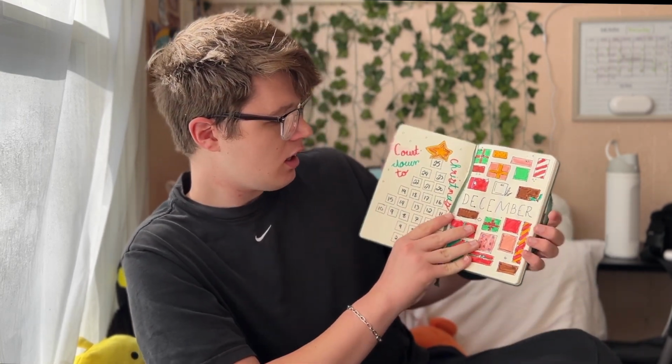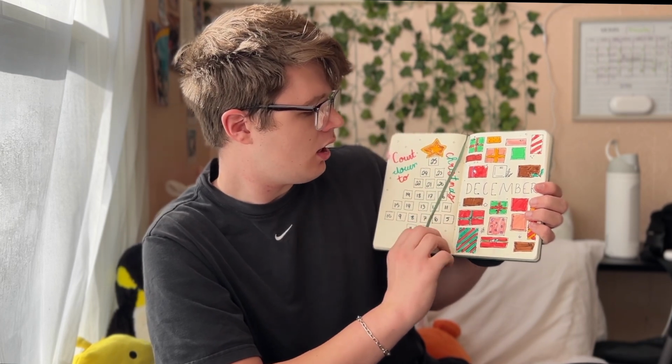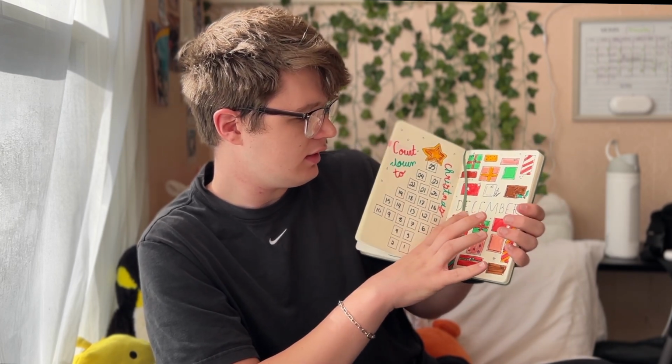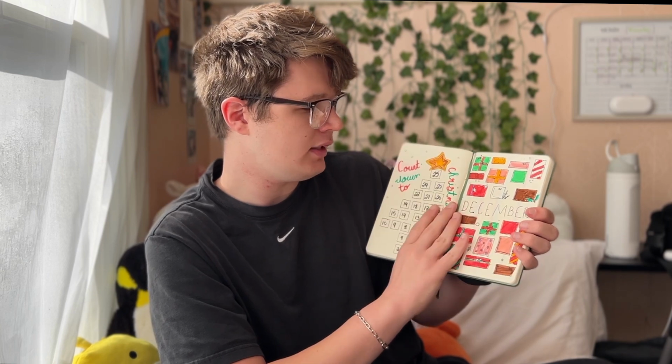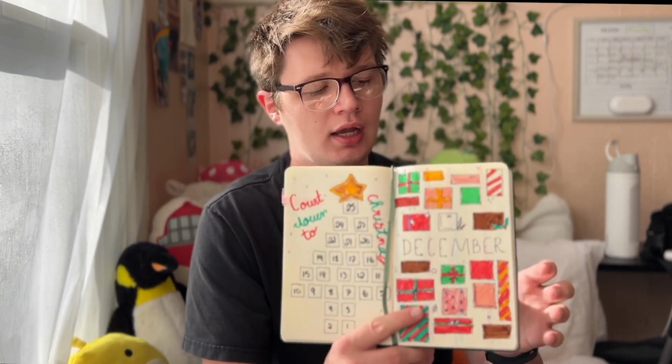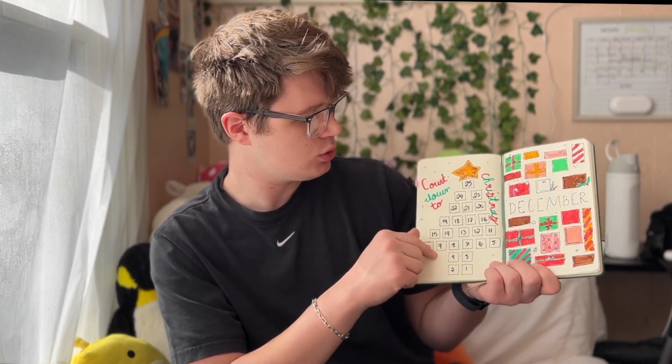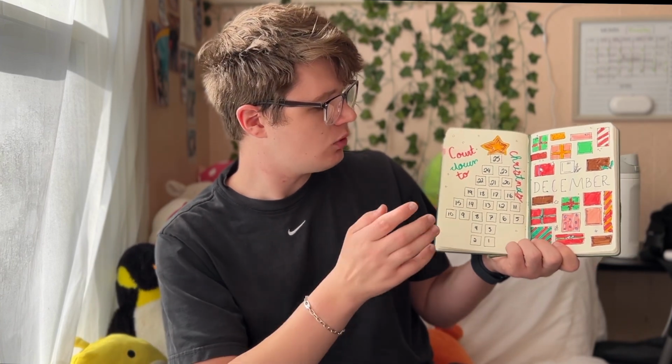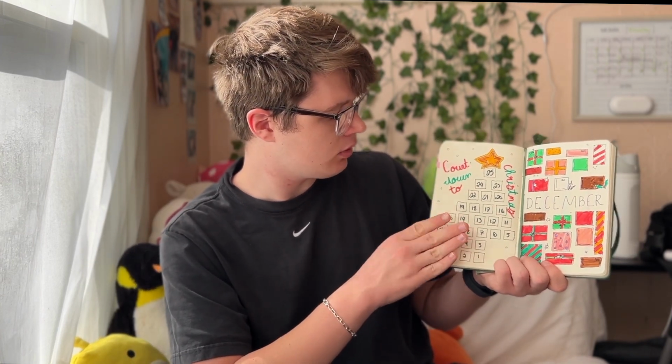Also, if we want to get in the nitty gritty, I love how unique my presents are. I love the little doodles. I love the December in the middle. I did really well. But what I could change in the future is if I redid this spread, I would want to make the Christmas tree a little bit neater. Sometimes when I get into bullet journaling, I get a little bit bored and I want to rush it. So I would want to make this a little bit neater.